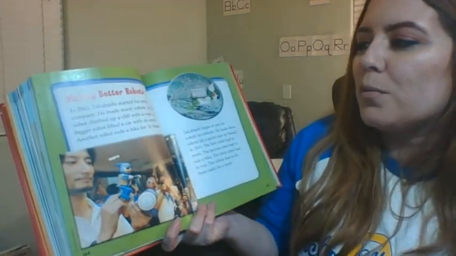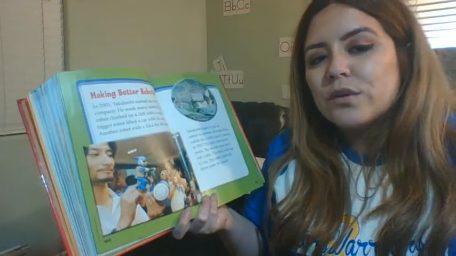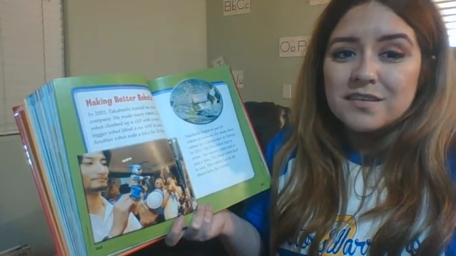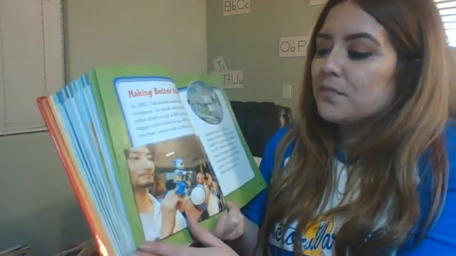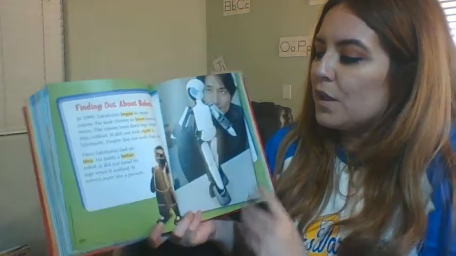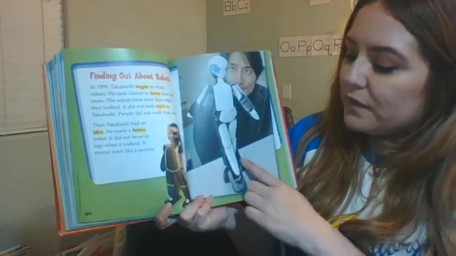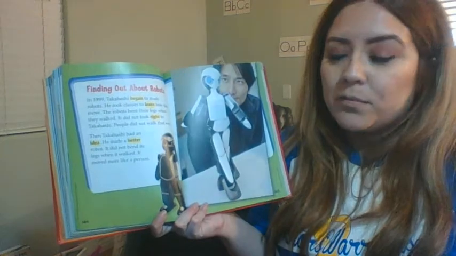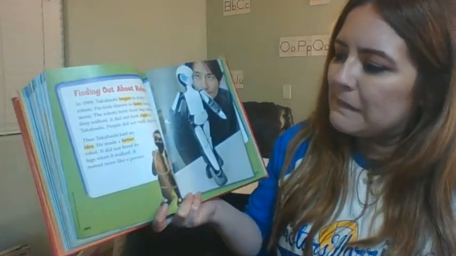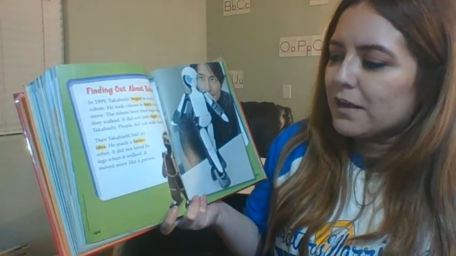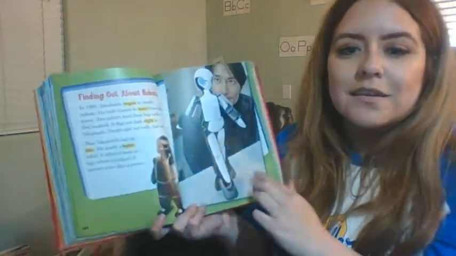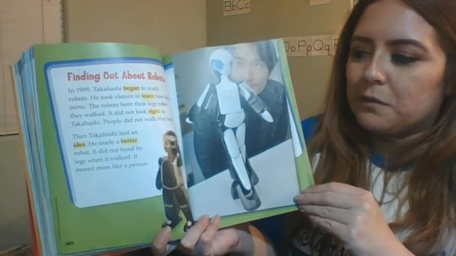Making better robots. So far, have you noticed? Did he face any problems yet? He did. He wanted to make robots, but he noticed that they bent their legs. That was a problem for him. What was his solution? He made a better robot that didn't bend its legs when it walked.